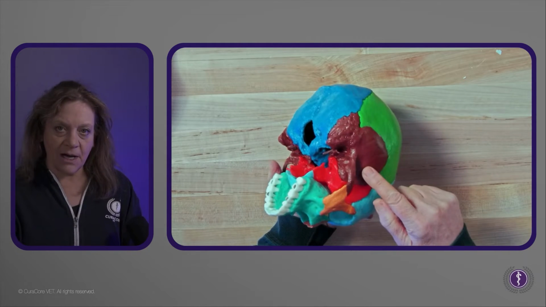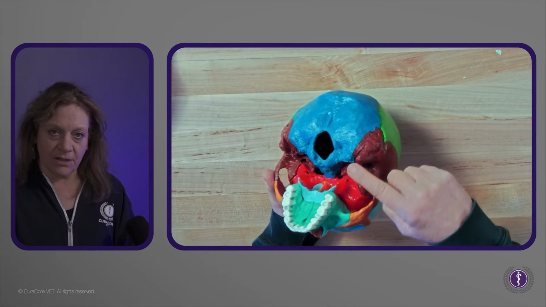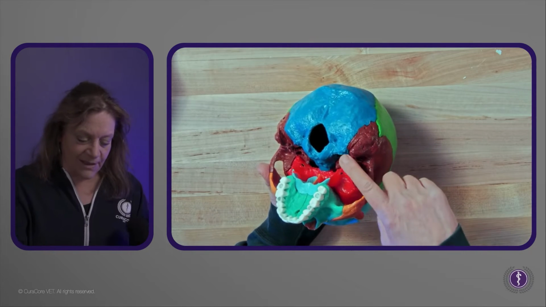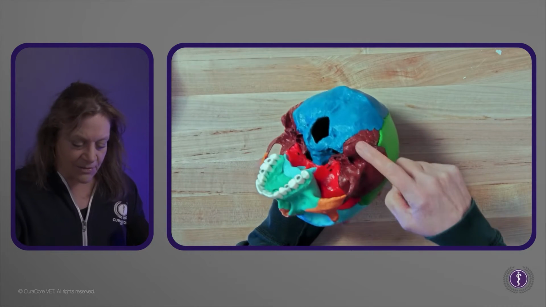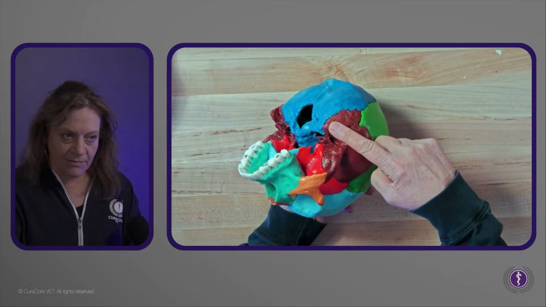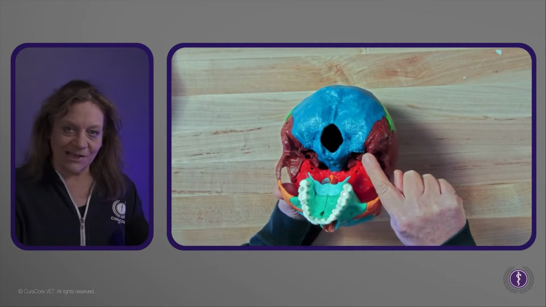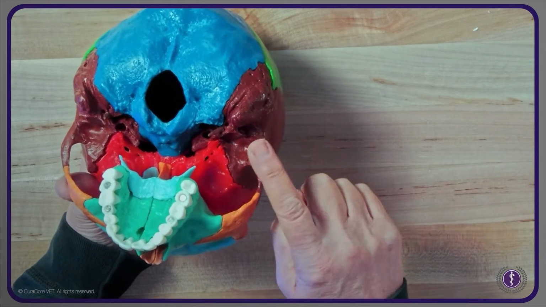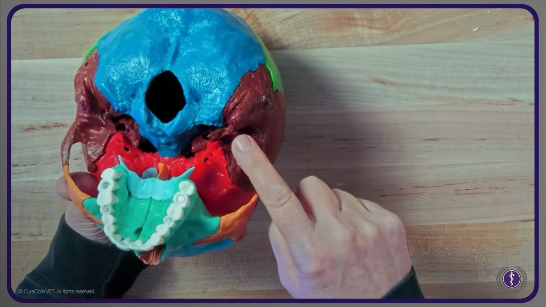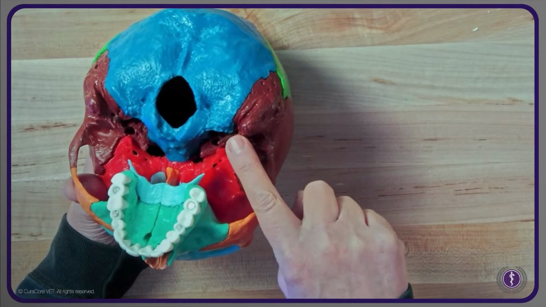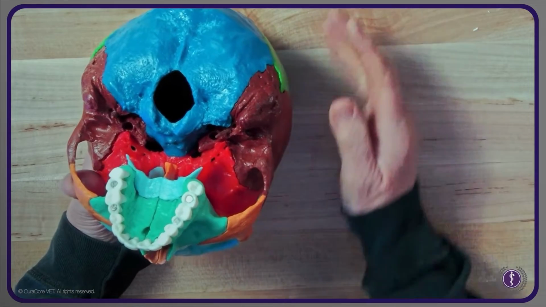We have a squamous part and a petrous part. The petrous part has all kind of the good stuff in it, including that little styloid process and the stylomastoid foramen. So here's the mastoid bone, and here's the styloid bone. What's between there? The stylomastoid foramen, where the facial nerve comes out, the motor branch, the muscles of facial expression, and Triple Heater 17 is associated with that point. So we'll go through the points again in a bit.